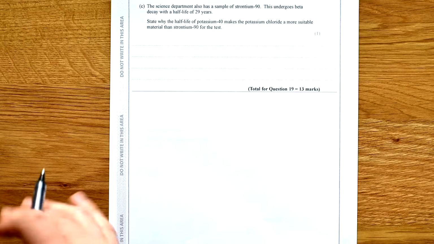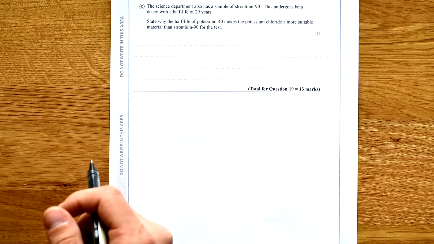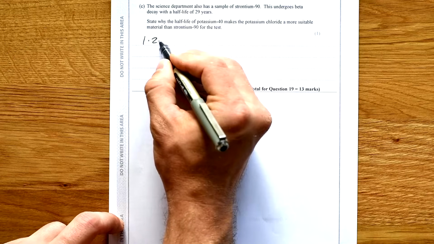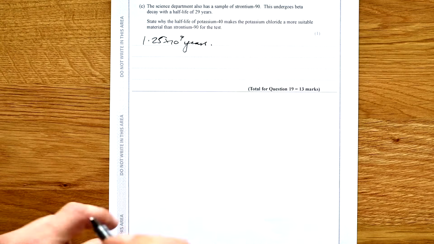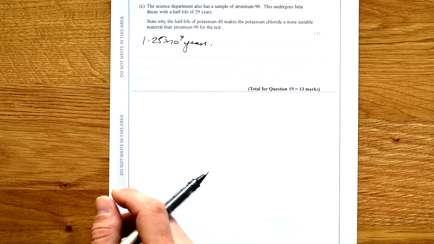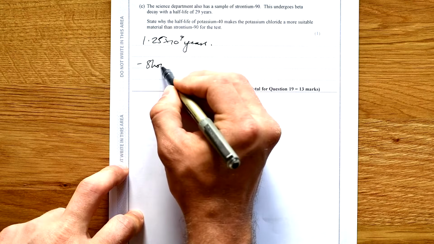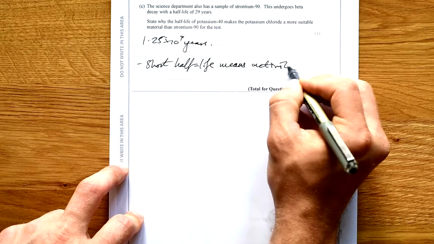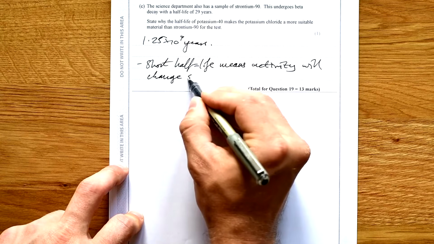C. The science department also has a sample of strontium-90. This undergoes beta decay with a half-life of 29 years, as opposed to, what did we have earlier? We had 1.25 times 10 to the 9 years. Just a tiny bit longer. State why the half-life of potassium-40 makes the potassium chloride a more suitable material than strontium-90 for the test. Well, a relatively short half-life means the activity of the source will change significantly over time.